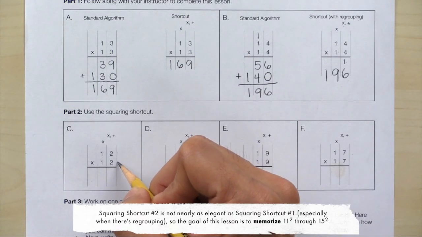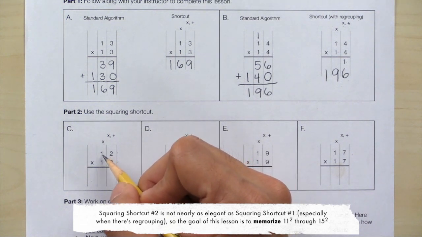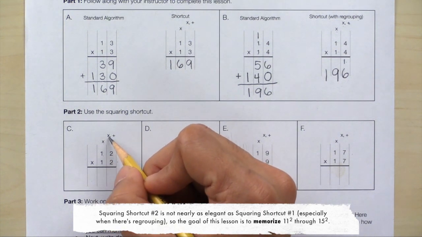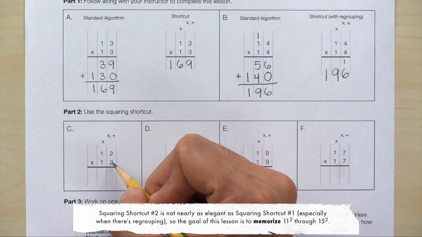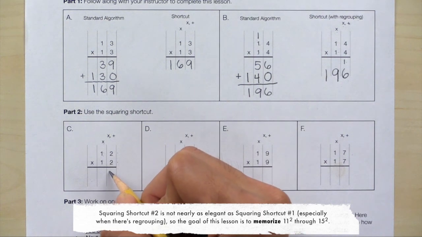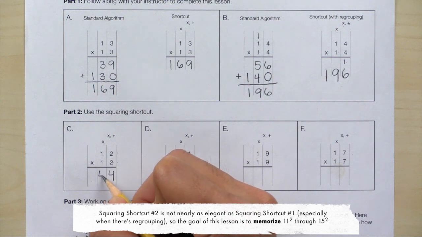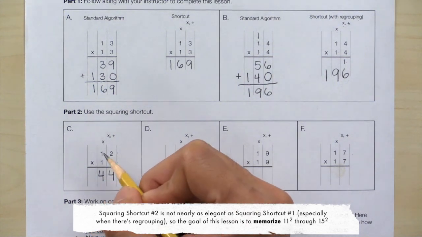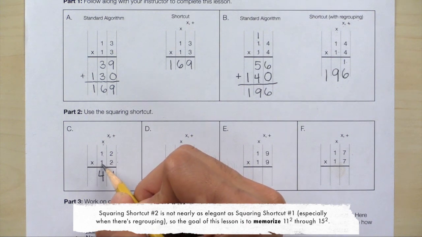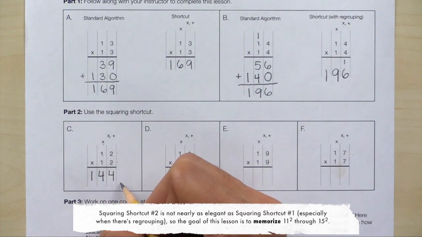Here we have 12 squared, and we can use this shortcut because we're squaring a two-digit number that begins with 1. First, multiply the ones place value, then add the ones place value. 2 times 2 equals 4. 2 plus 2 equals 4. Next, let's multiply the tens place value. 1 times 1 equals 1, and our final answer is 144.